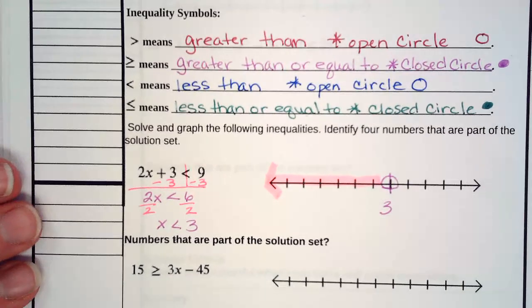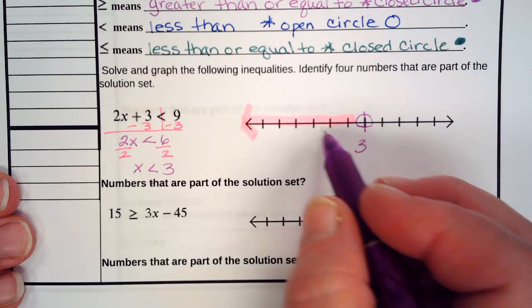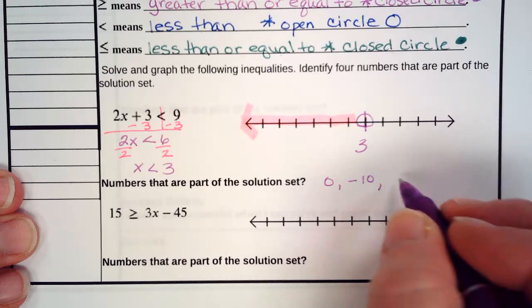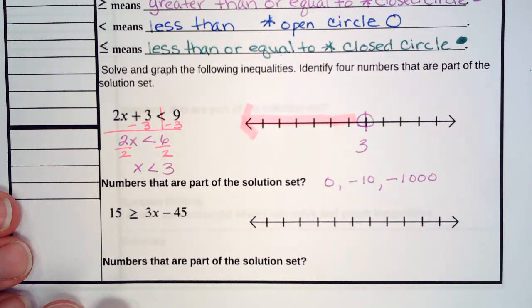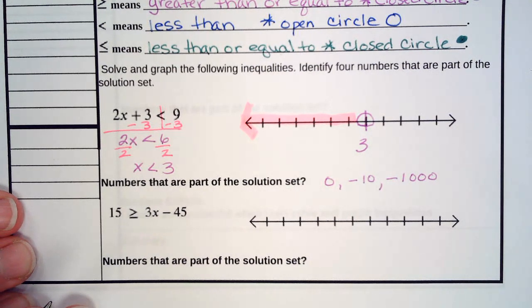Now, what are some of the numbers that are part of the solution set? Well, I could put 0. I could do -10. I could do -1000. There is an infinite number of solutions to this set.